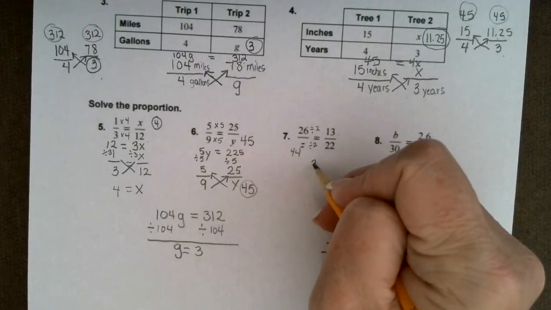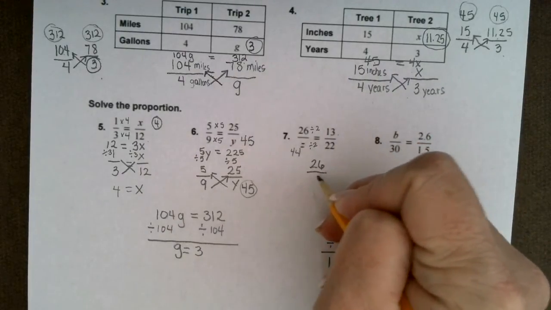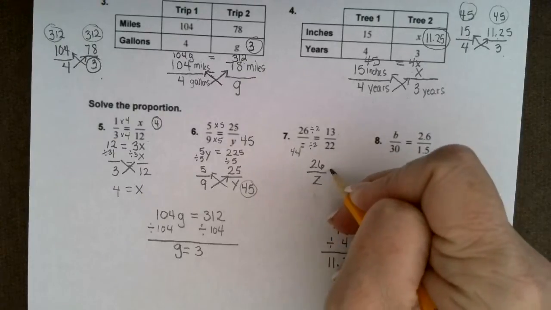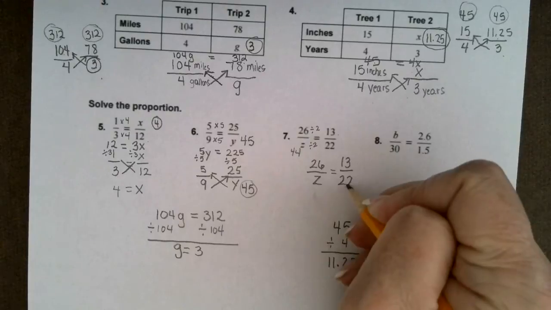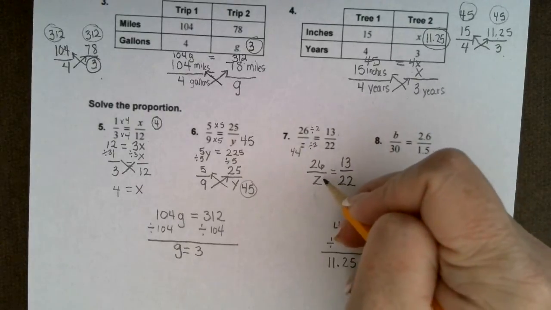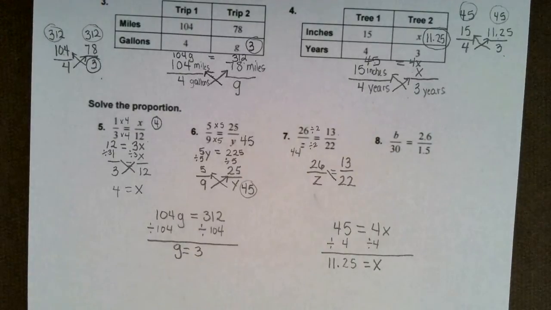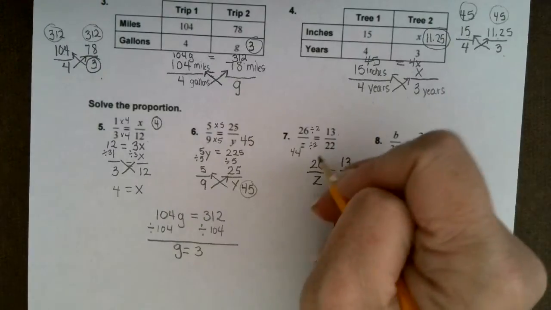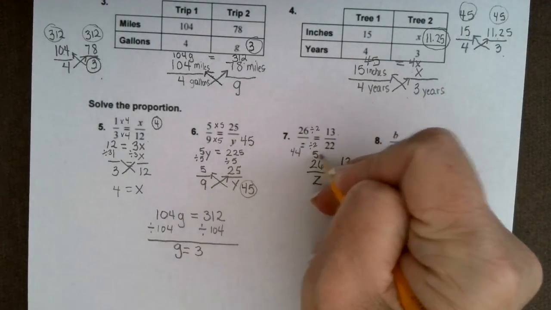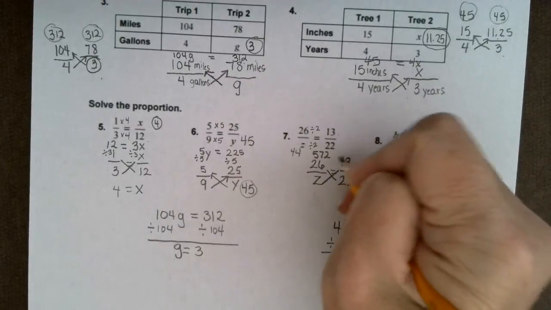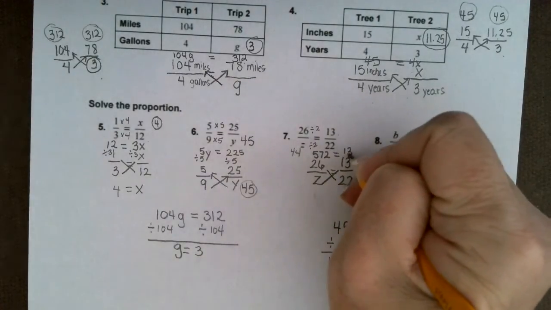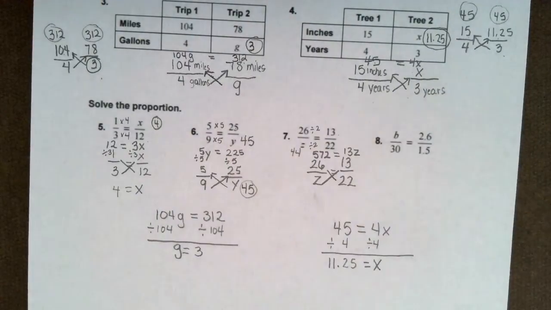So you've got 26 over z. That equals 13 over 22. Then you cross multiply. 22 times 26 is 572. And then 13 times z is 13z.